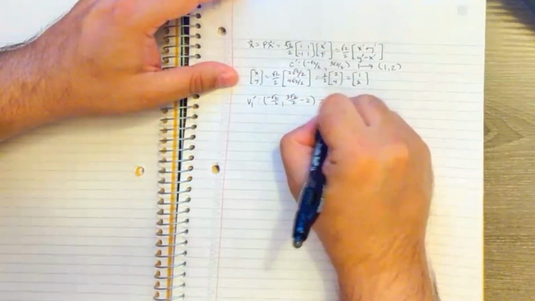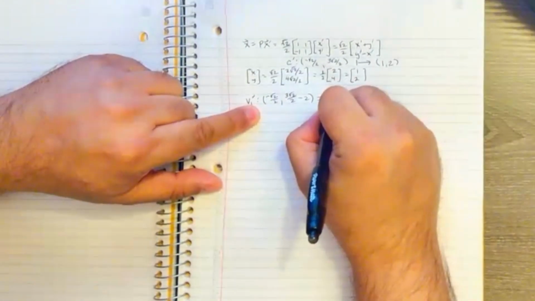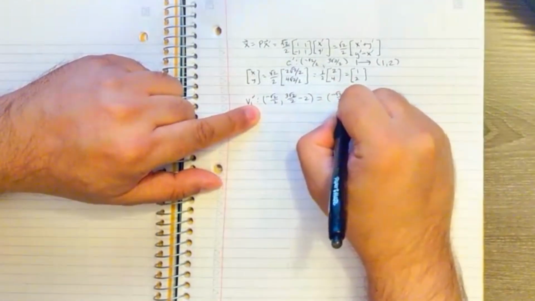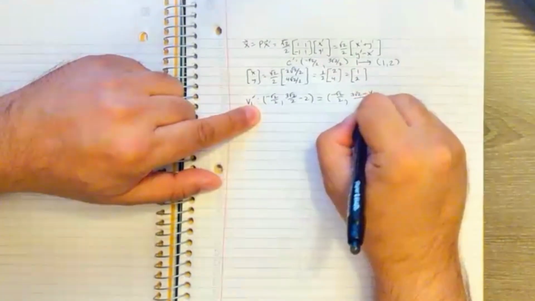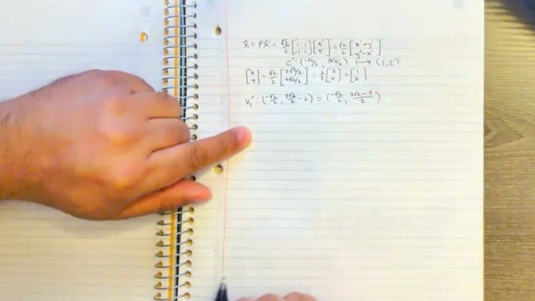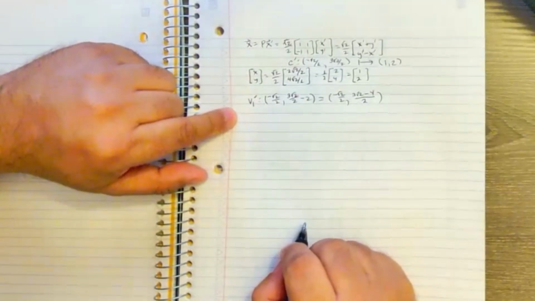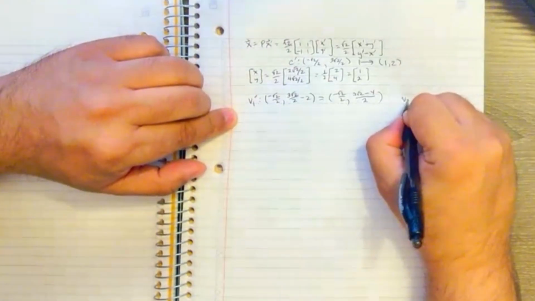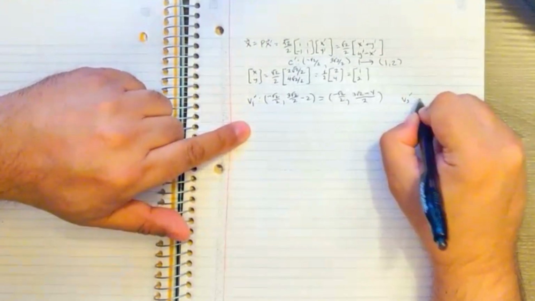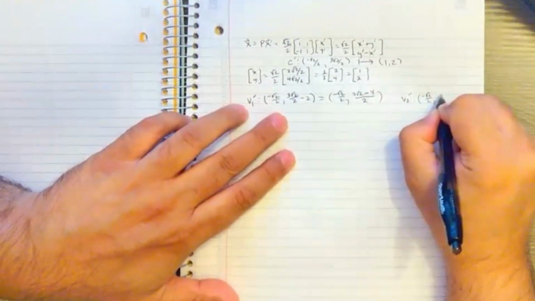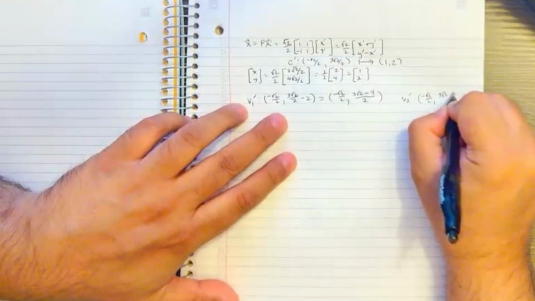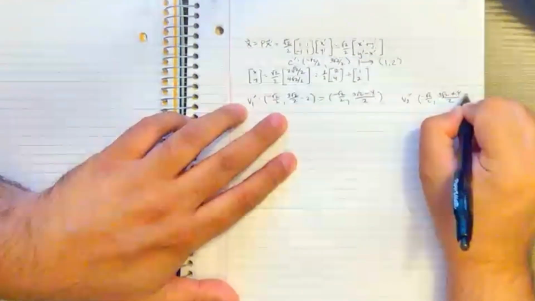So this is the point negative square root of 2 over 2, 3 times the square root of 2 minus 4, all divided by 2. And so by symmetry, the second vertex is negative square root of 2 over 2, 3 times the square root of 2 plus 4, all divided by 2.